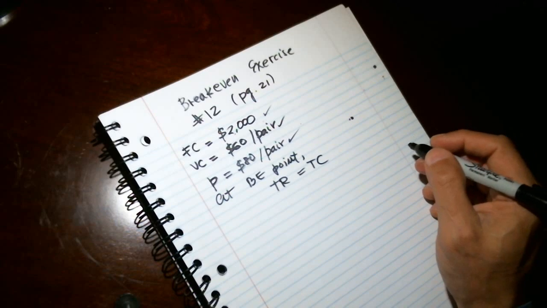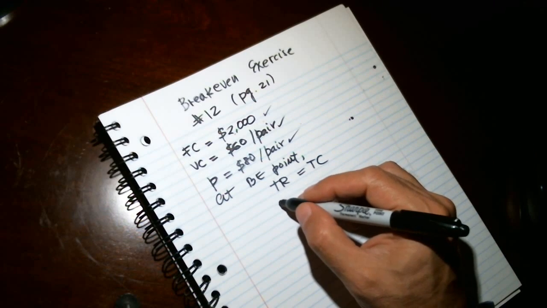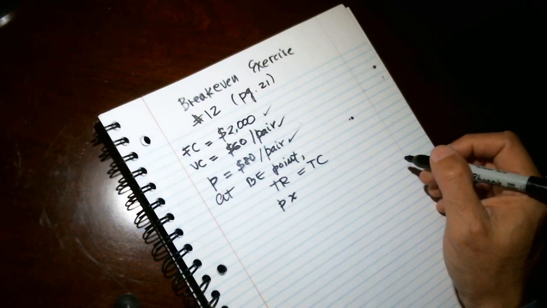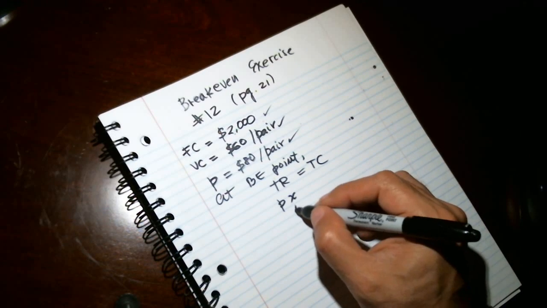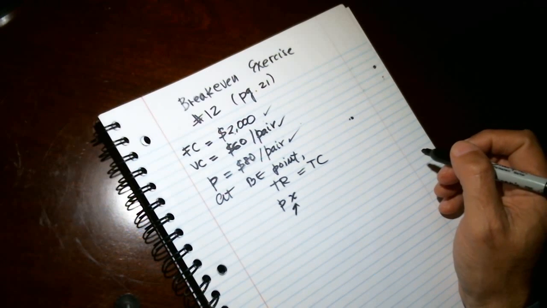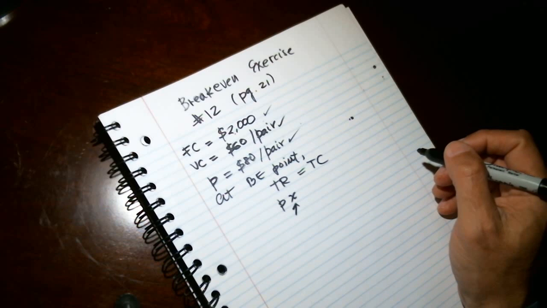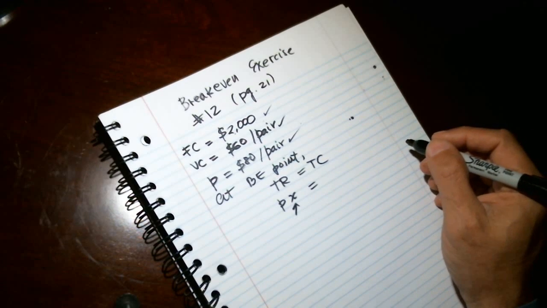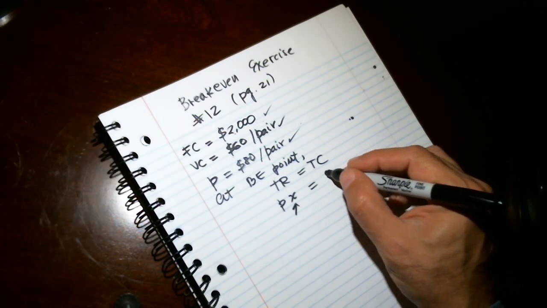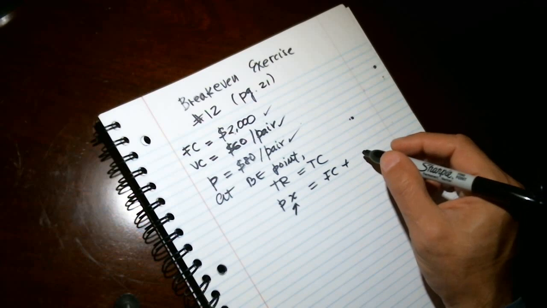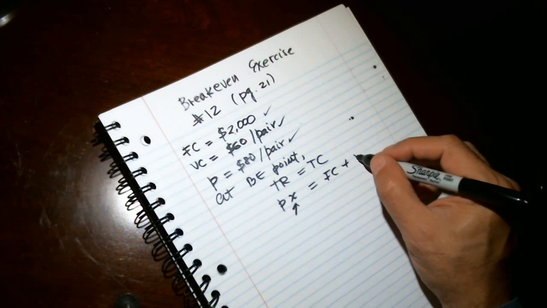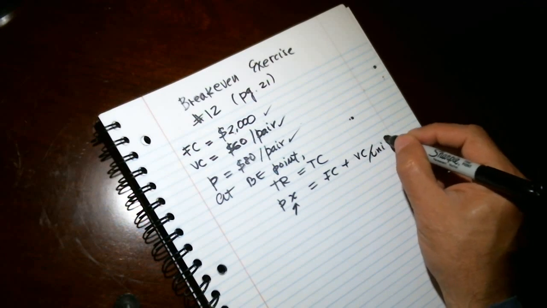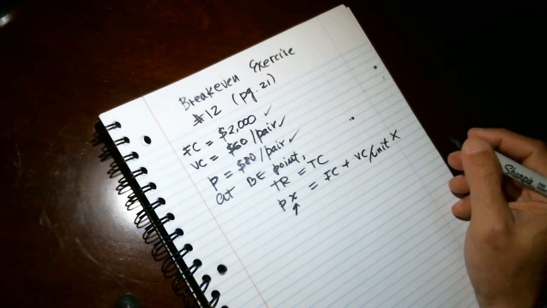And total revenues by definition is equal to price times quantity. And this X here is the amount of units that I'm going to produce, or what is just called the decision variable. And that is equal to total cost, and the total cost there is the fixed cost plus the variable cost, which is the variable cost per unit times the number of units.